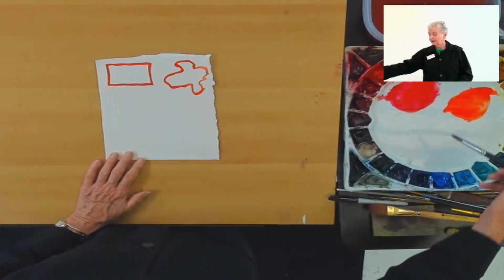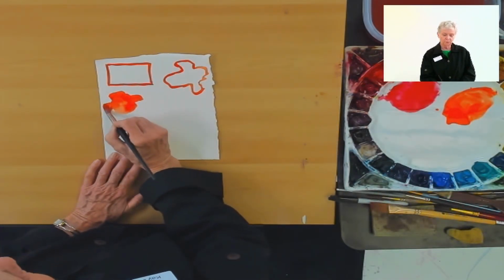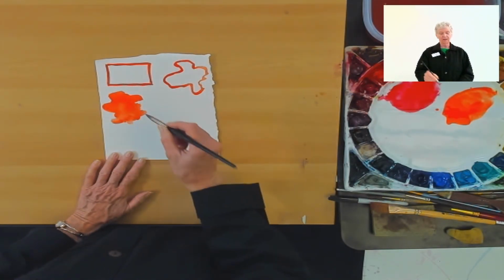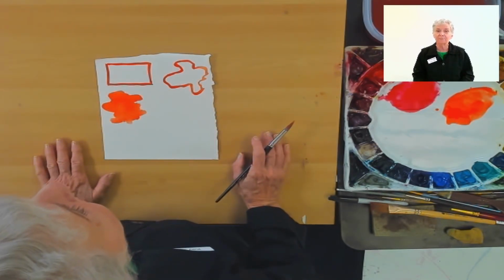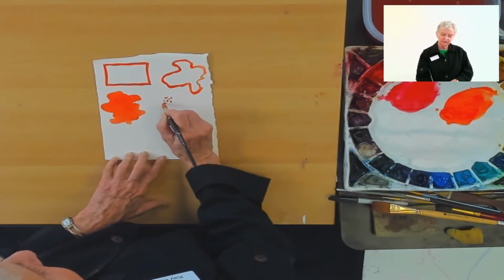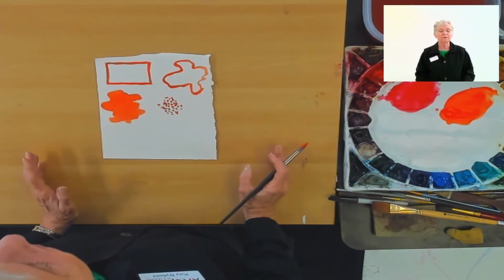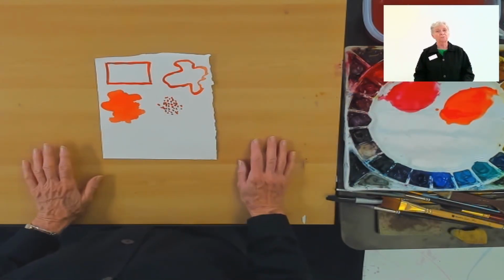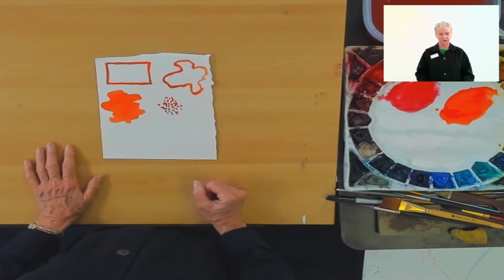Shape can also be created by color or value changes. So when there's a change here between the white paper and the orange color that I've applied, we have created an orange shape. Shape can also be created by texture. So now we have a shape. So shape is, at least in watercolor, one of the most important elements of design because most of our paintings rest on the shapes that we use.